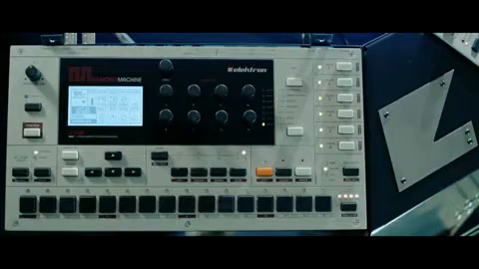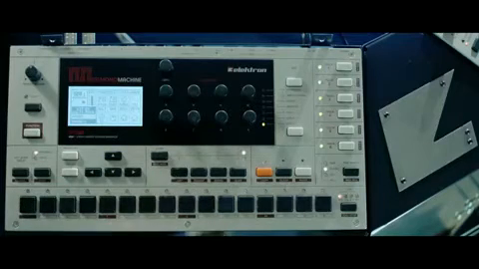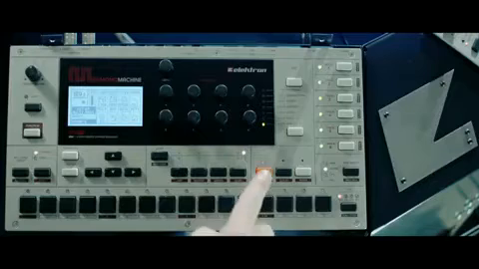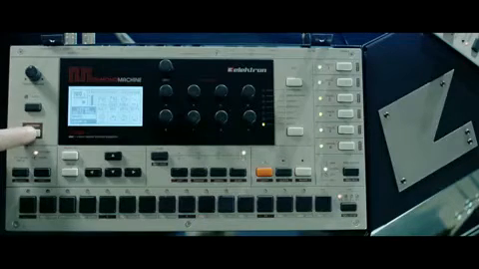I'll choose pattern A01 here by pressing Bank button A and then the first button of the step sequencer. Then I make sure I'm not in recording mode. This LED should not be lit. If it is lit, I just press the Rec button to switch it off. I then clear everything by pressing Function and Play.